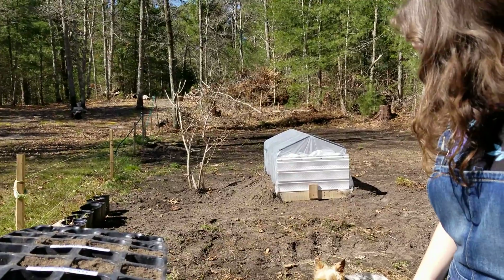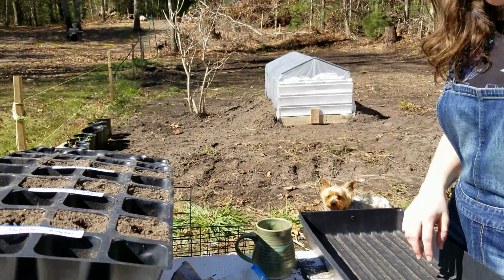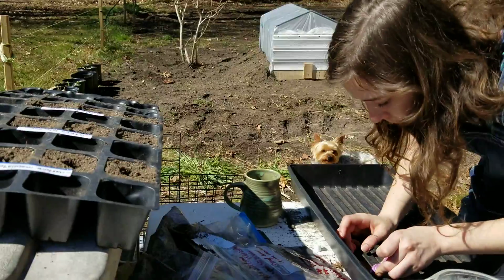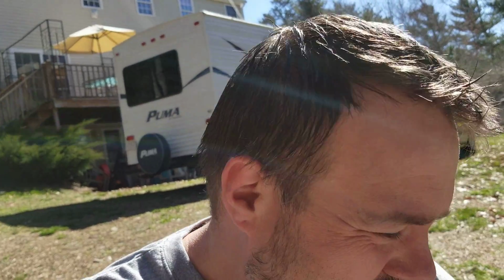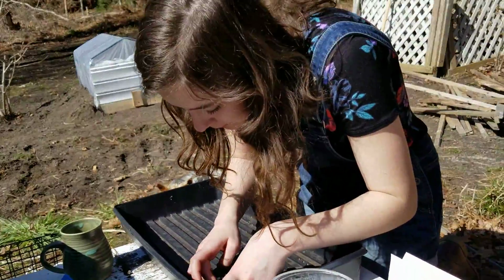So we've got sweet 100s, broccoli, still got a ton of broccoli seeds left. I might just sprinkle them on the ground or something. I don't know. I have a hard time with not planting every seed that comes in the packet. And she's kind of the same way.